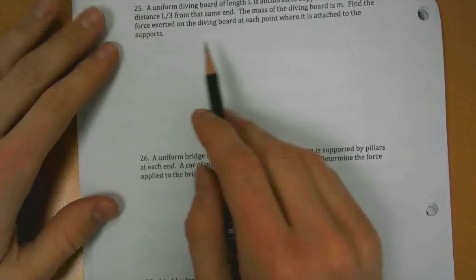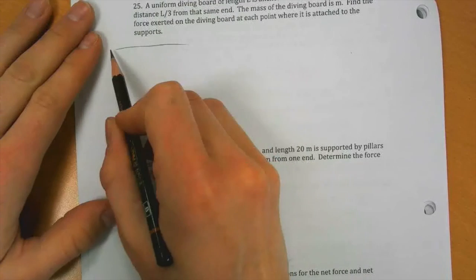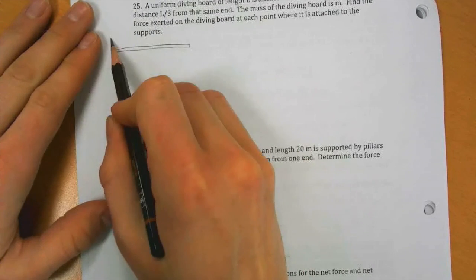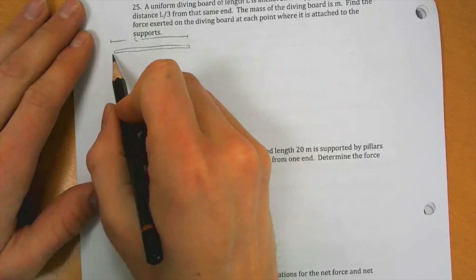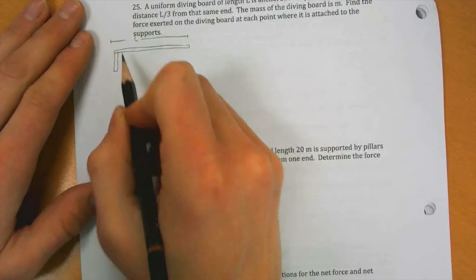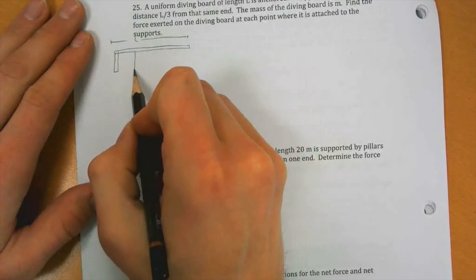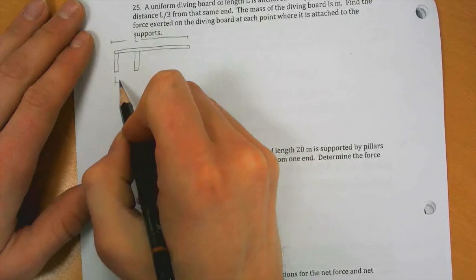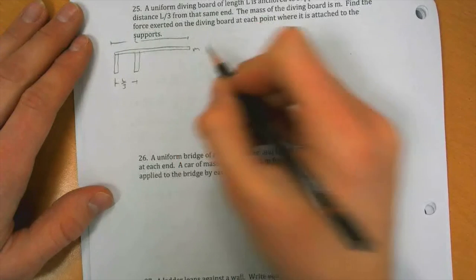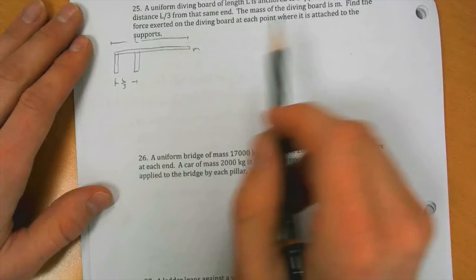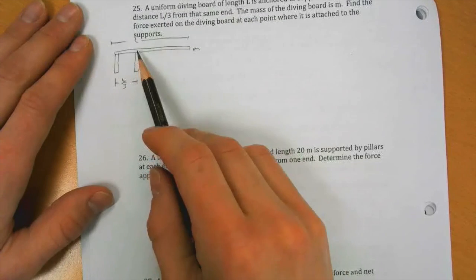So here, we've got a diving board, length L, anchored to supports at one end, and at a distance L over 3 from the same end. The mass of the diving board is M. Find the force exerted on the diving board at each point where it's attached to the supports.